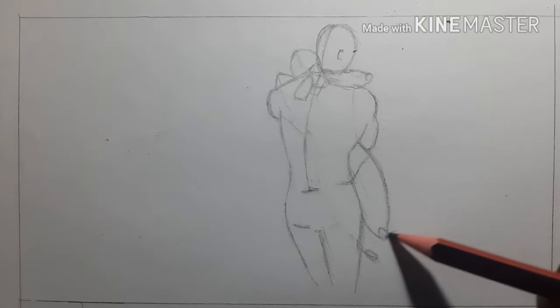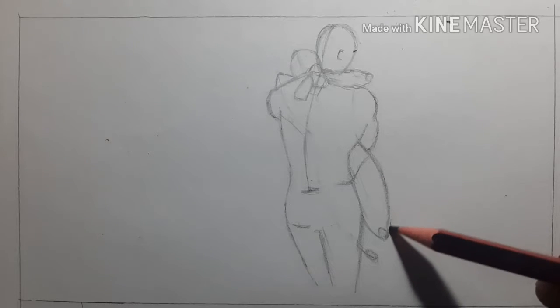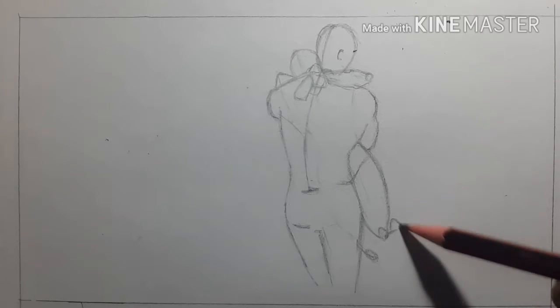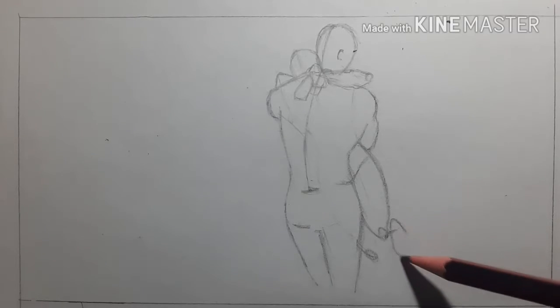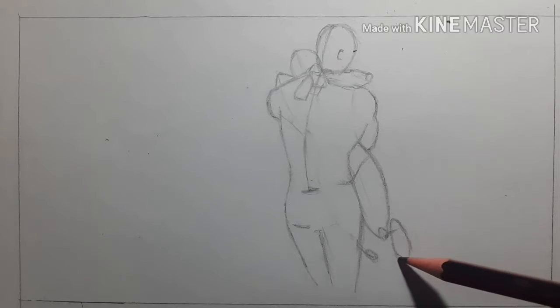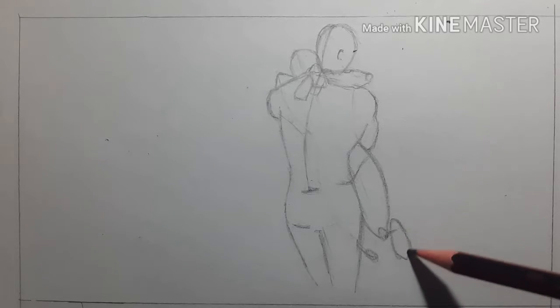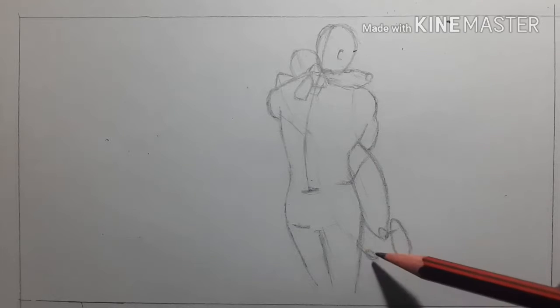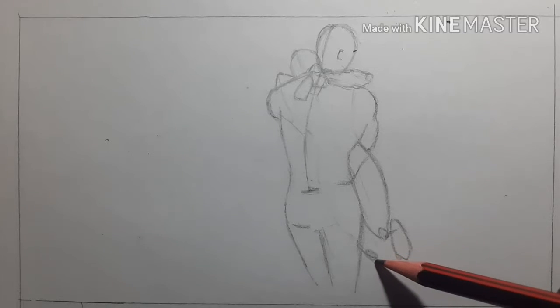this is the part of a leg which extends from the knee to the foot, and let's imagine the foot is going to be somewhere right here. So your foot is going to be right here. And this leg here, let's have it stretched a bit.